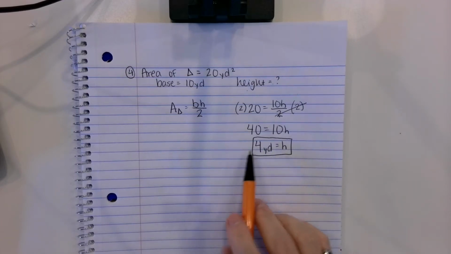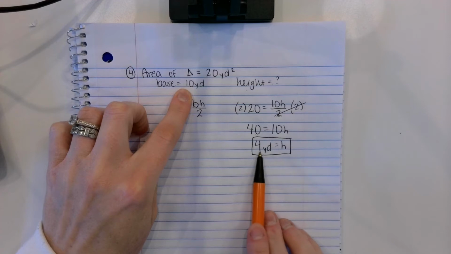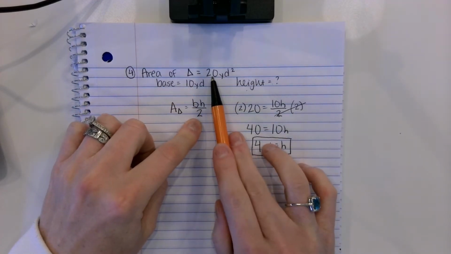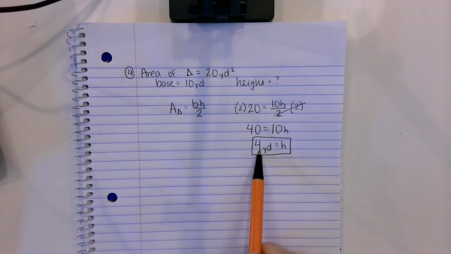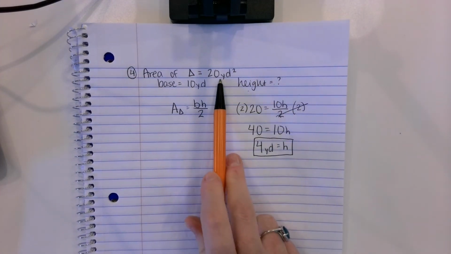Now I can always check my answer to make sure. 10 times 4 is 40, divided by 2 is 20. It works. Some of you all missed that on the quiz, so make sure that you can check your answer. Plug it back into the formula and make sure that it works.